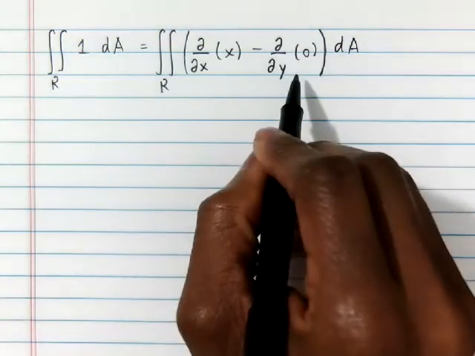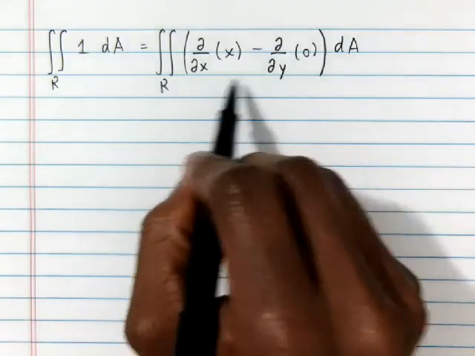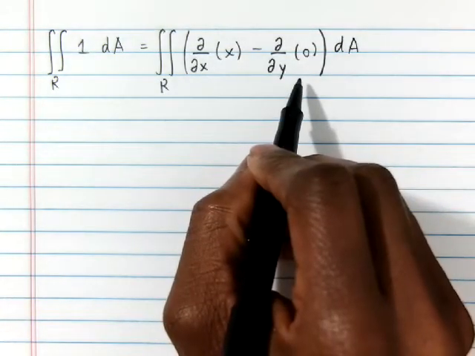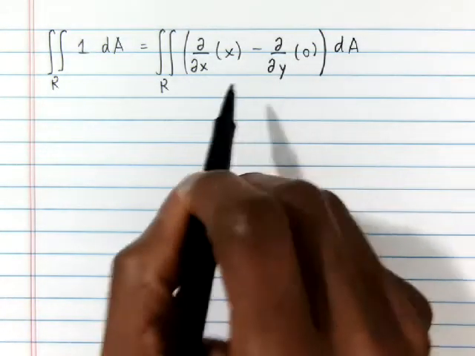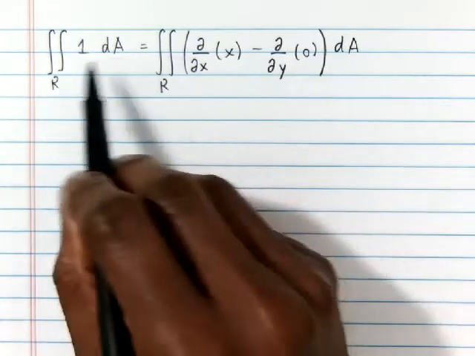This is 1. If you decided you wanted to write 1 this way for the rest of your life, nobody can argue with you and say that you're doing anything wrong. So we're just rewriting 1 that way instead of writing it this way.